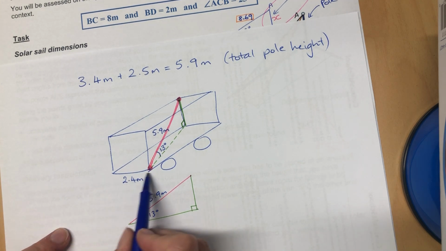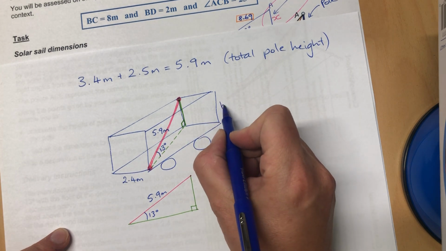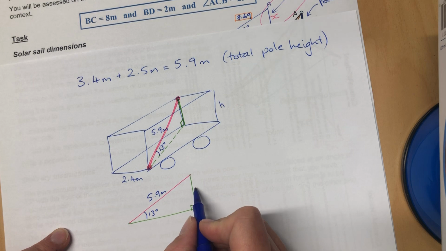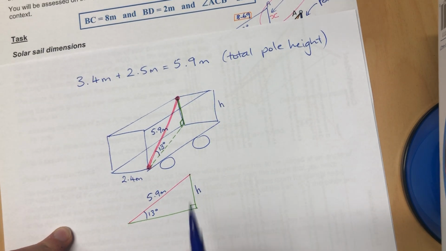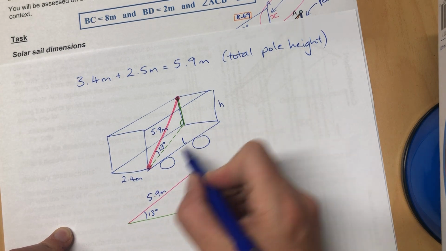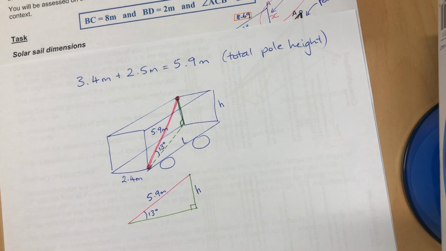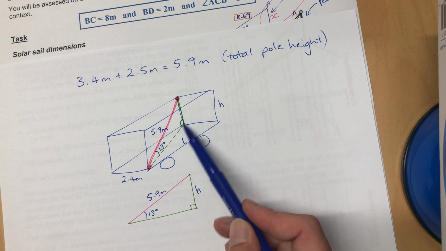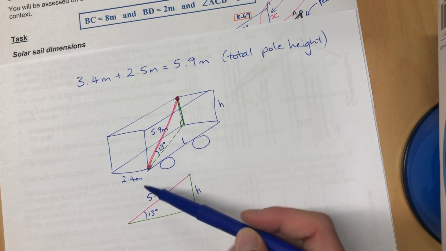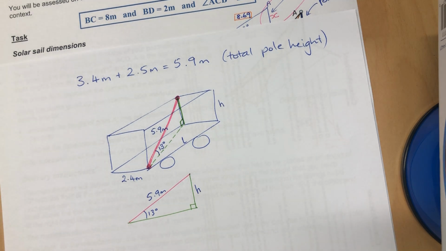So we've got the width of the van. This is the height of the van, which is the same as that measurement there, so that's the height. And this is the length of the van along there. Okay, we don't have that. This green line isn't the length of the van, that's the shadow of the pole which goes diagonally along the base of the van.